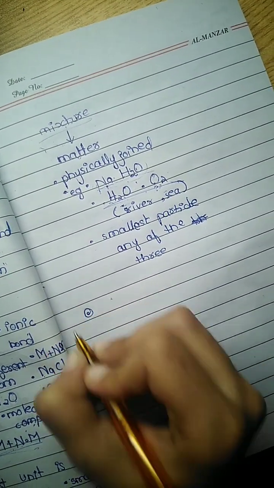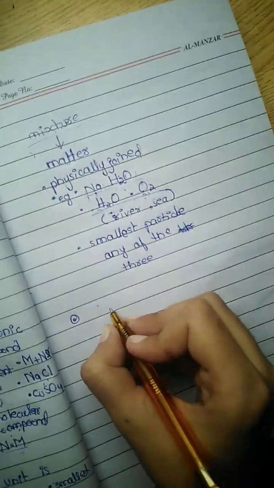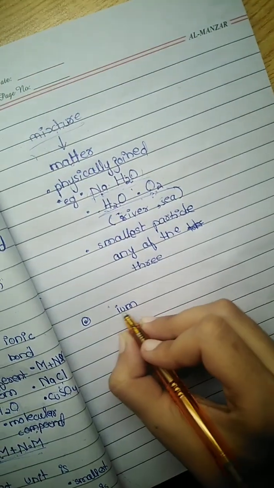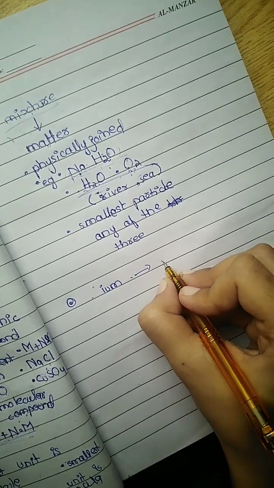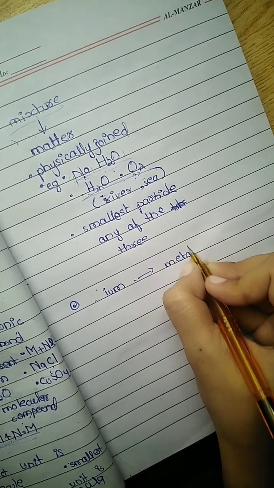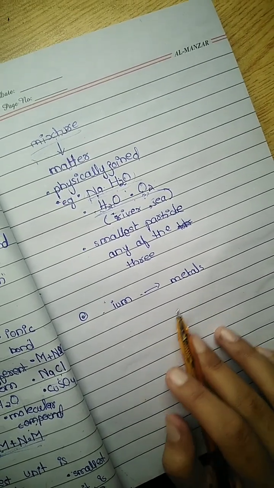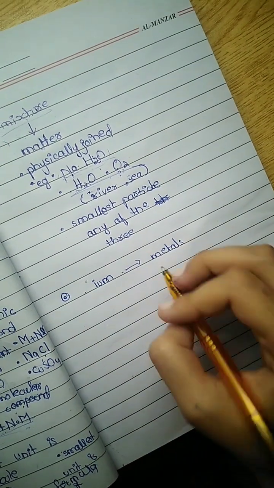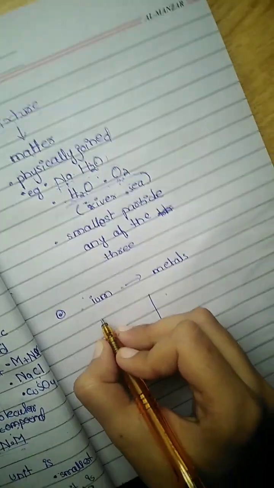Now there are some bullet points. I have given a theory of IUM, that any element that has IUM at the end will be a metal. Now some of the metals or non-metals don't follow this theory. I'm going to list these elements.